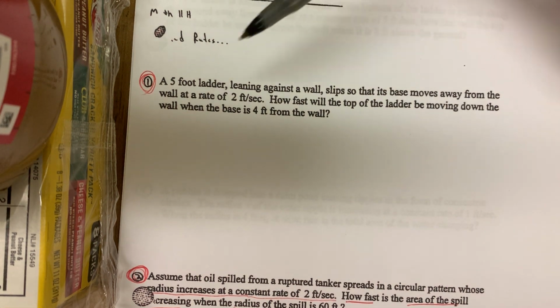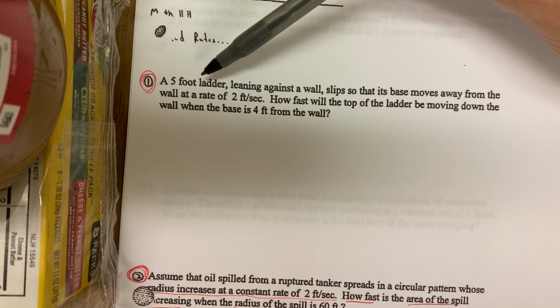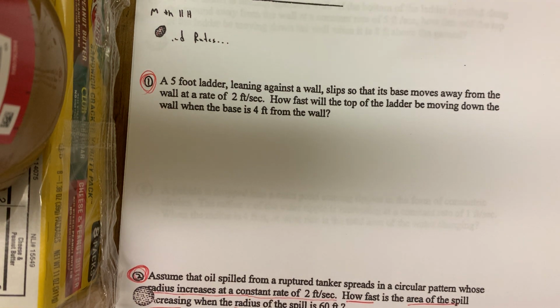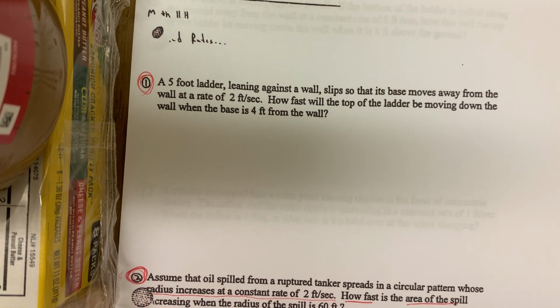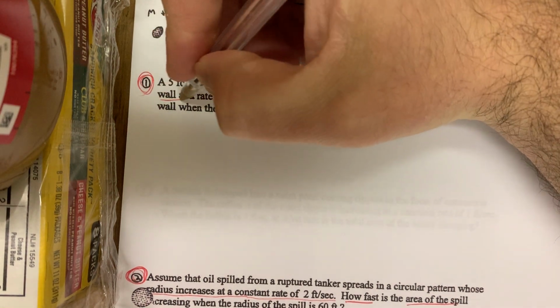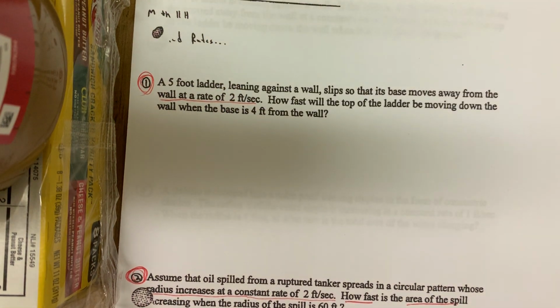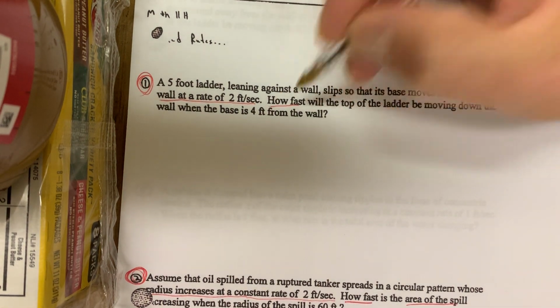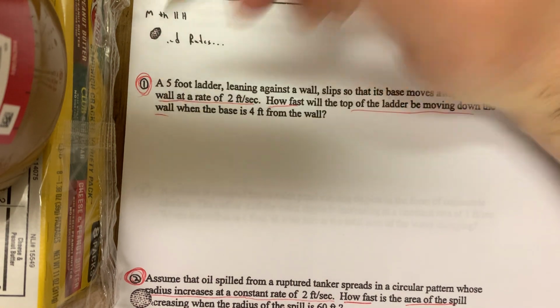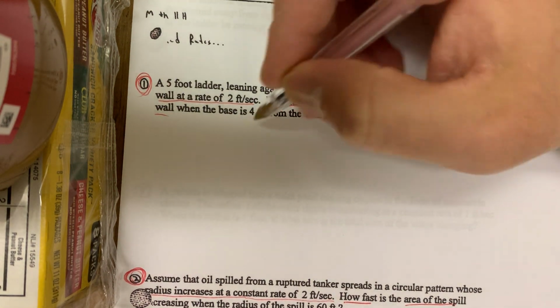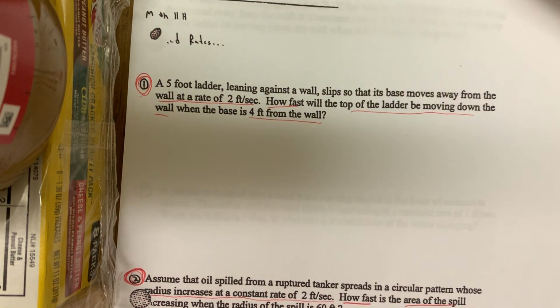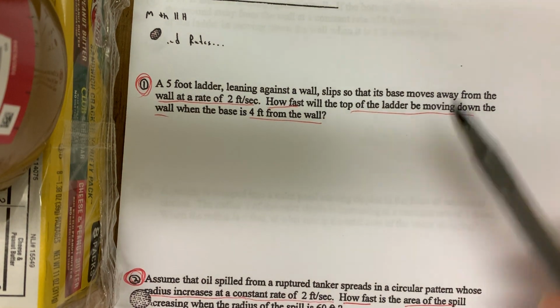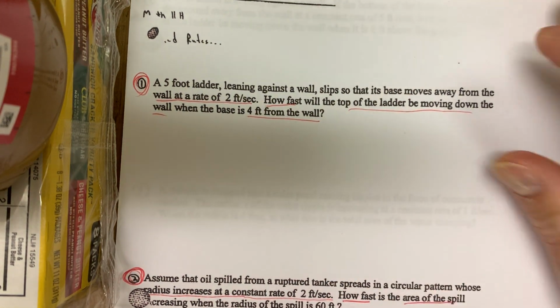A 5-foot ladder, a ladder that I'm taller than, leaning against a wall, slips. Now things are getting interesting. So its base moves away from the wall at a rate of 2 feet per second. That's a rate. How fast will the top of the ladder be moving down the wall? That's another rate. I hope they gave us a specific instant when the base is 4 feet from the wall. So that's how you know it's a related rate problem. They gave you a rate, they asked for a rate, a specific instant.